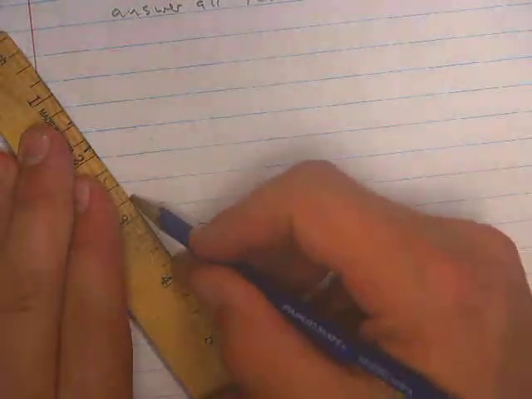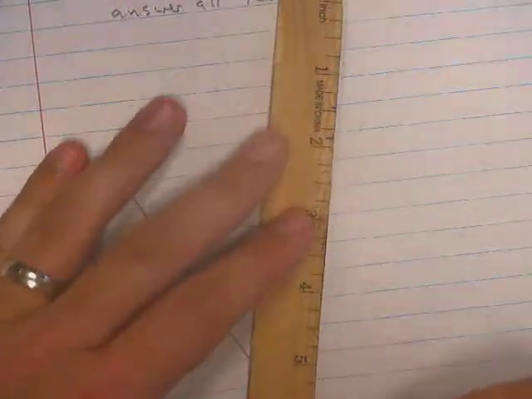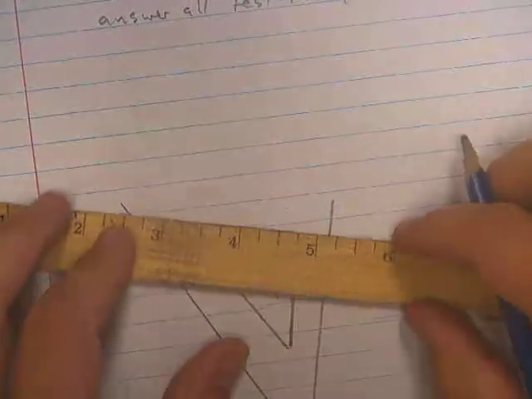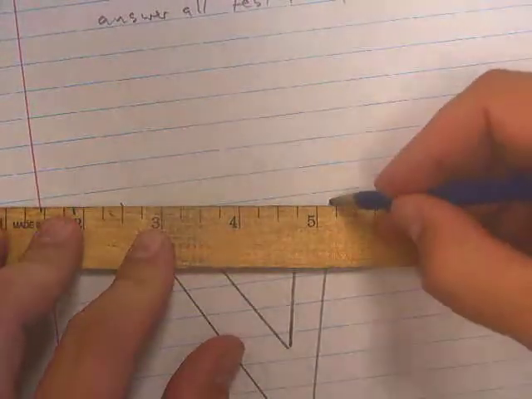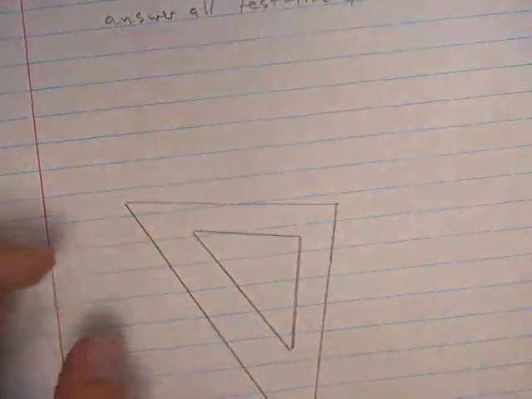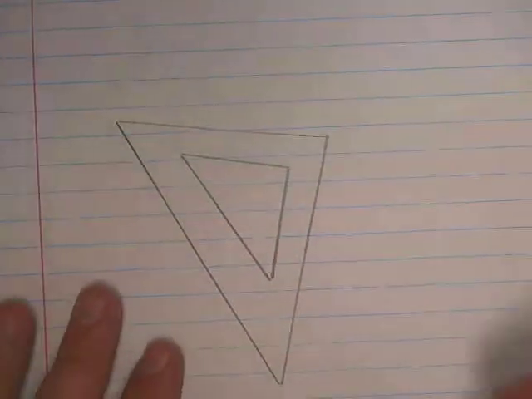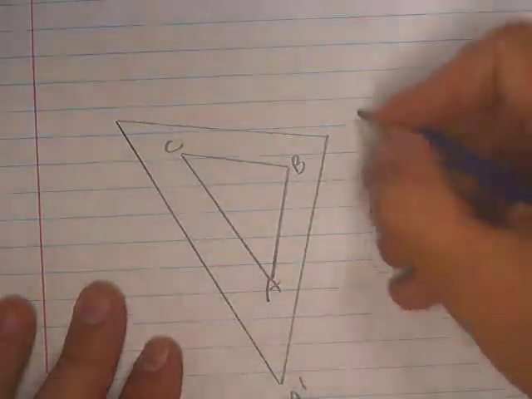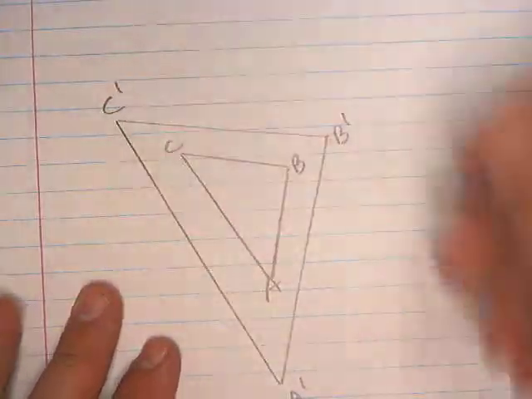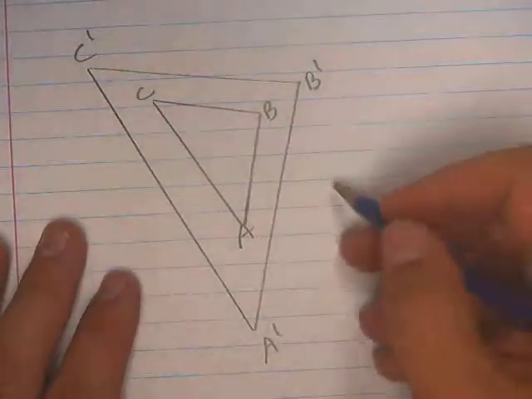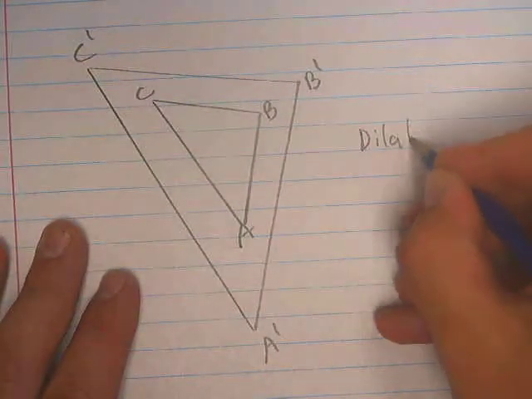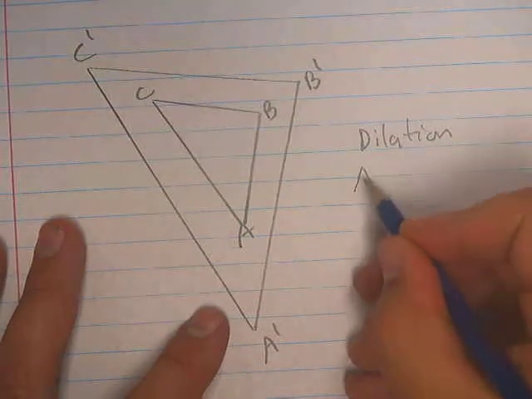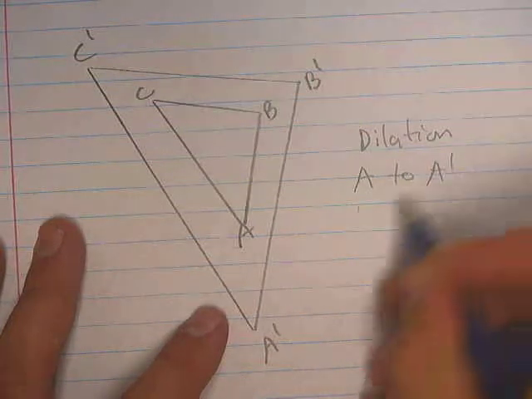Okay, I'll do this one not on graph paper. Just going to make a shape. And I'm going to make a dilation of that shape. Remember, dilations can be bigger or smaller, so this is just really approximate, it's not perfect. All right, so I'm going to make this A, B, C, and A prime, B prime, and C prime.